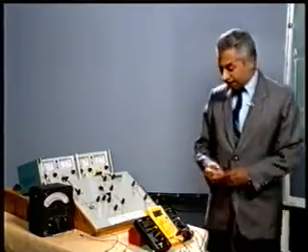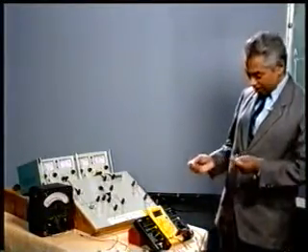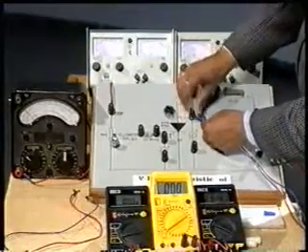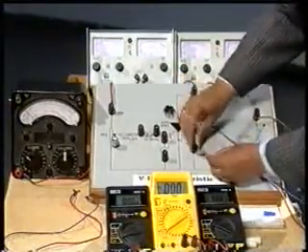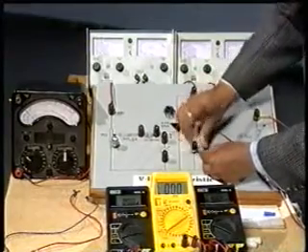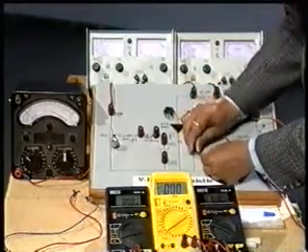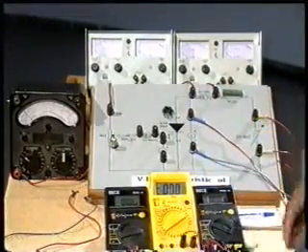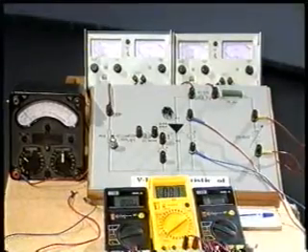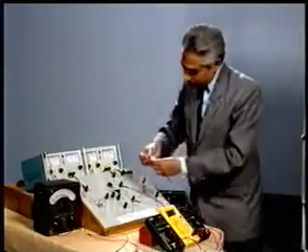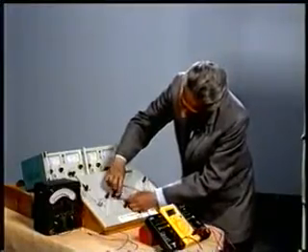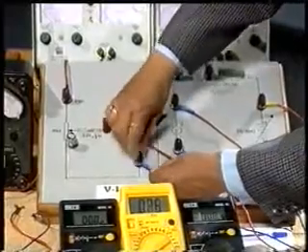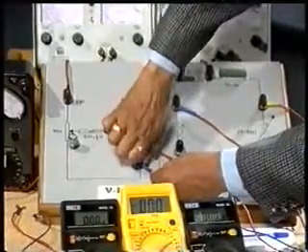This is the multimeter which will be connected across anode and cathode. This will go at the positive terminal, the red one. This will go at the negative terminal. So this multimeter is going to show you the anode cathode voltage. Now, the yellow one, the middle one, I am going to connect for the gate voltage.